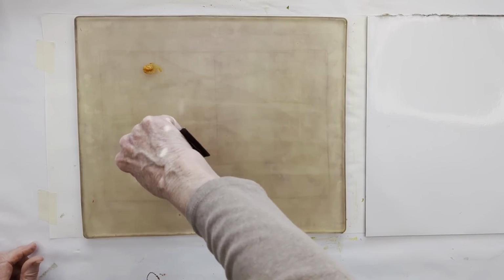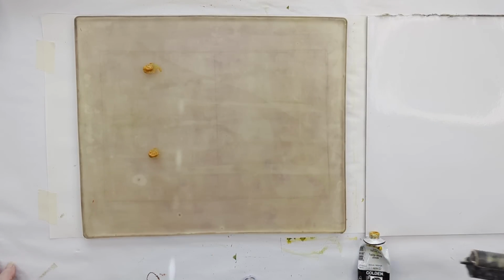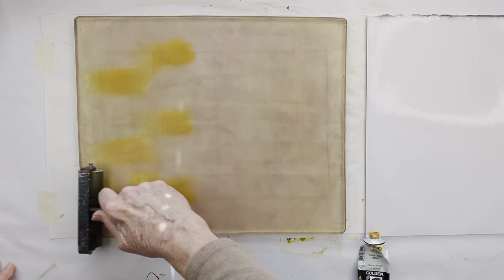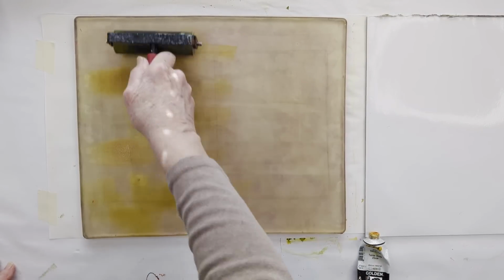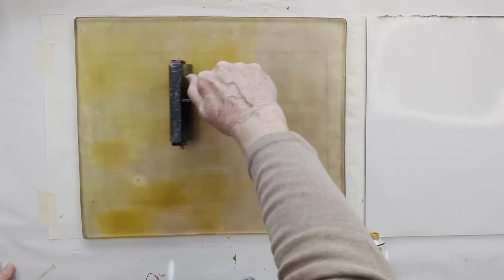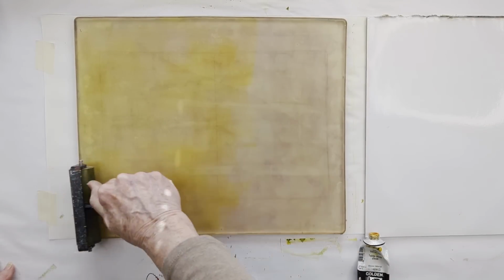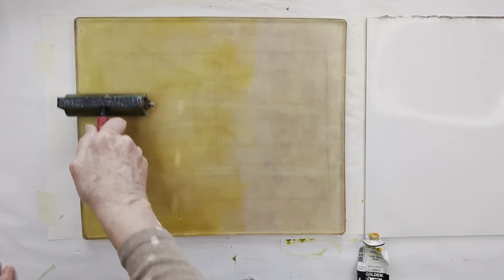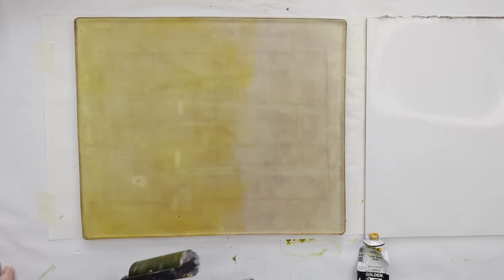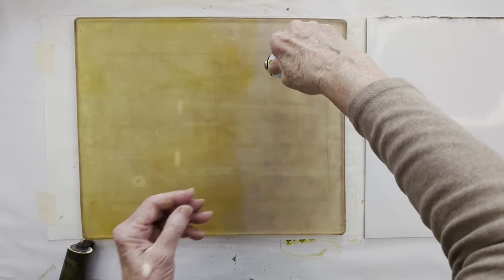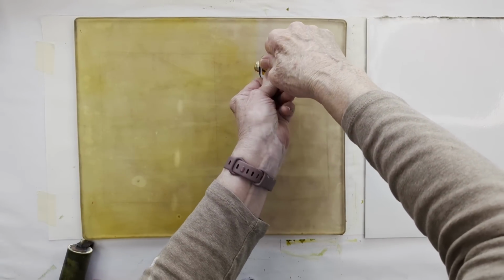I'm going to put just a small amount of Indian yellow on this side, and I'm going to roll it up really thinly. And by the way, this works out best if you're using Golden Open paint, because with a thin layer, some paints simply dry too fast for you to be able to get the print off the plate. However, you can also use Golden Open gel mixed with regular paint to achieve the same thing.